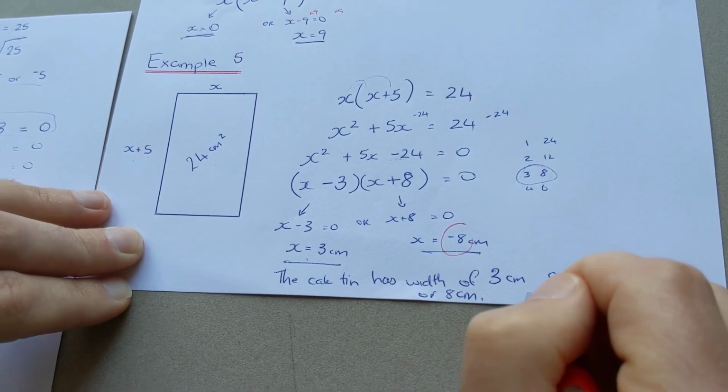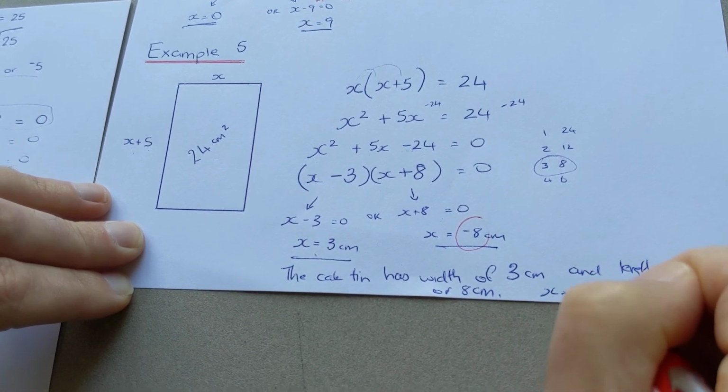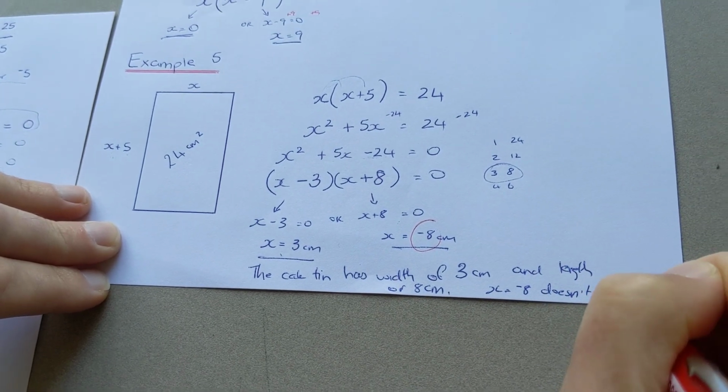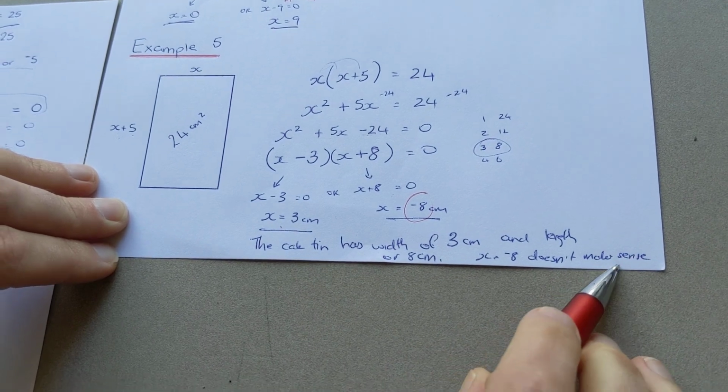And then I would definitely have to say x equals negative 8 does not make sense in this instance. I've run out of space to put that in, but I would put that down there.